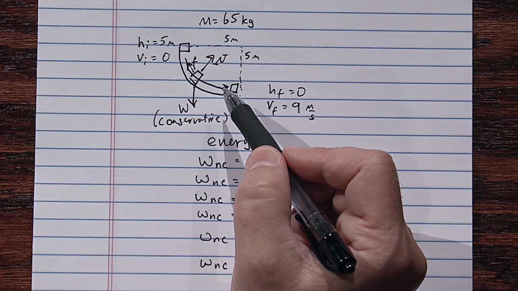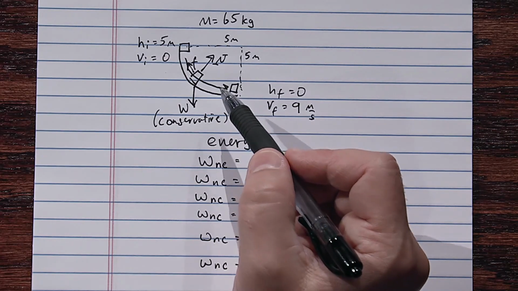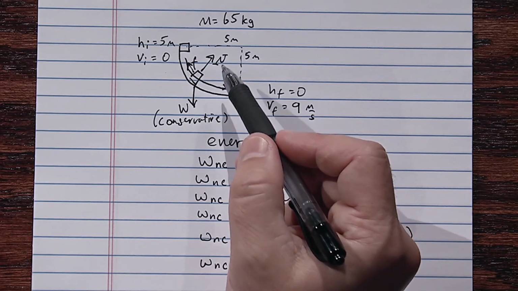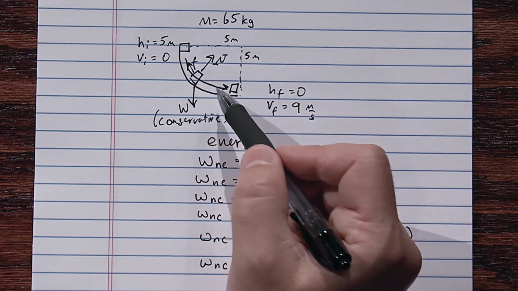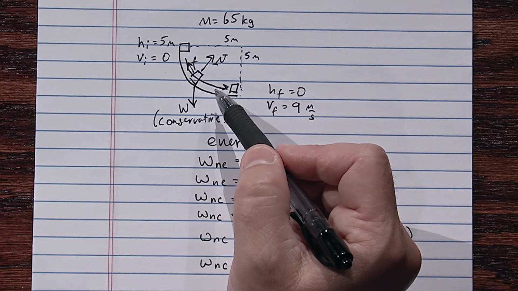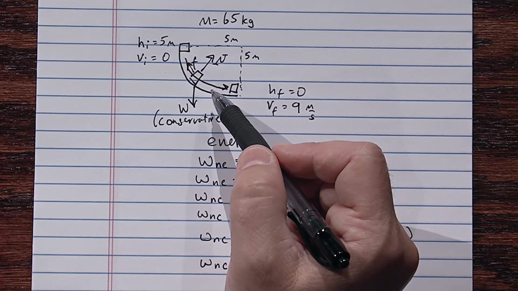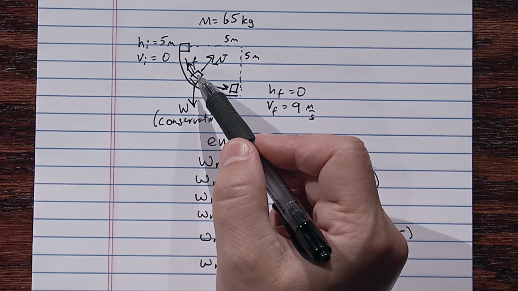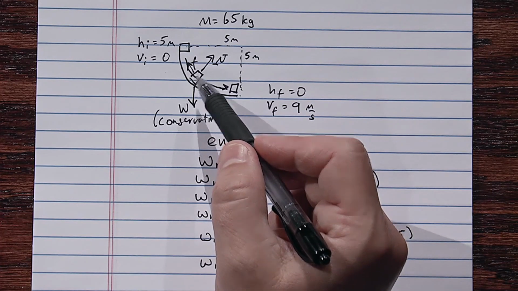We'd have the normal force times the distance moved times the cosine of 90 degrees. So since the normal force is always perpendicular to the motion, the normal force did 0 work. That only leaves friction. And notice that friction will always be in the direction opposite his motion. So friction times distance times cosine of 180 degrees will give us a negative number. So negative work was done by friction.